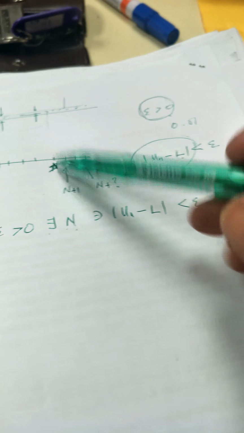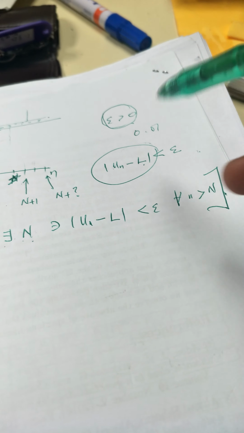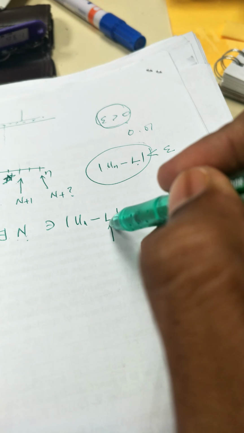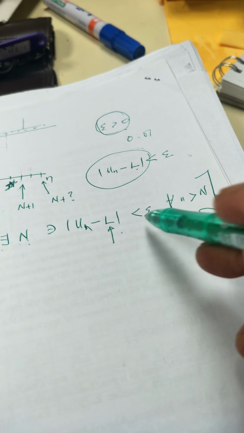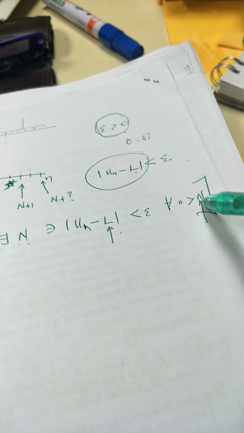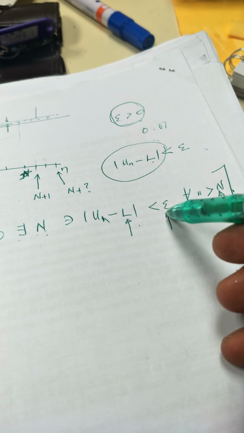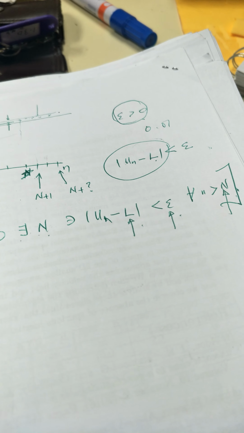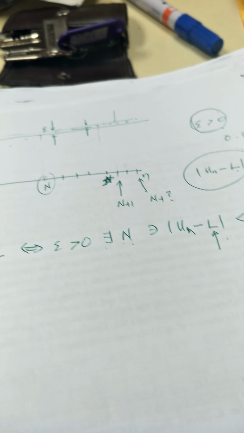because in order to prove the limit, we need to use this definition. Now, with those explanations, I have explained what L is, what un is, what capital N is, and what epsilon is. Let me recap.